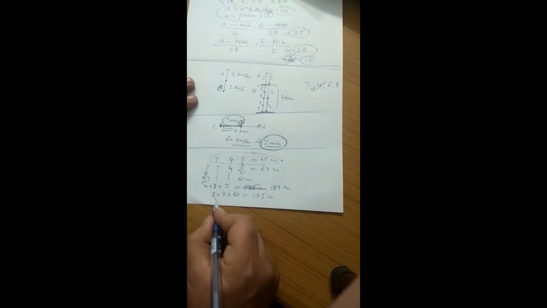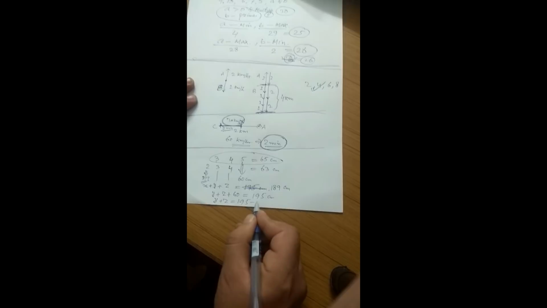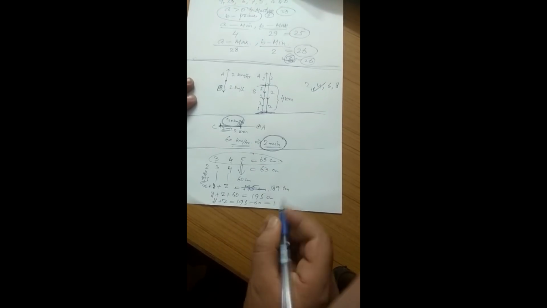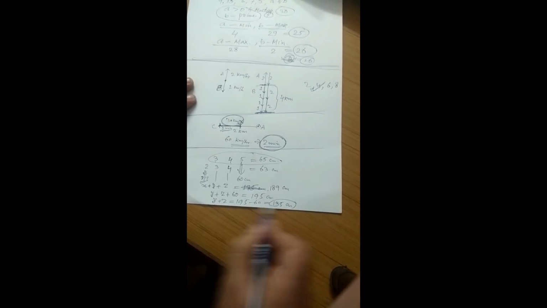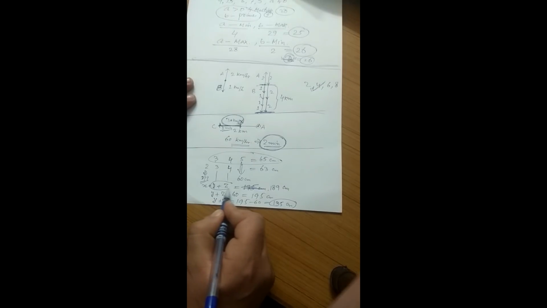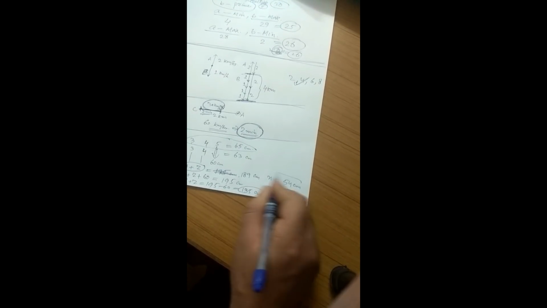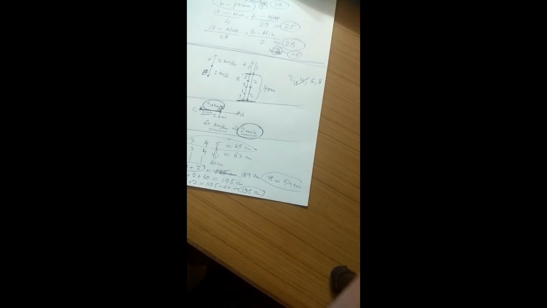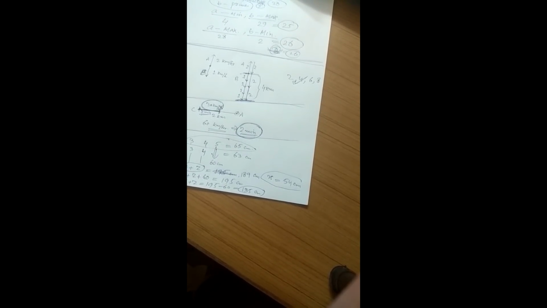So let us try to get the Y plus Z value. That will be 195 minus 60, that is 135 centimeter. That is, Y plus Z is 135. Let us substitute this Y plus Z here. If I substitute this Y plus Z here, I will get X equal to 54 centimeter. That is, the rainfall in 2002 was 54 centimeter. So 54 is the answer. That is the third option. 54 centimeter is the answer to this question.